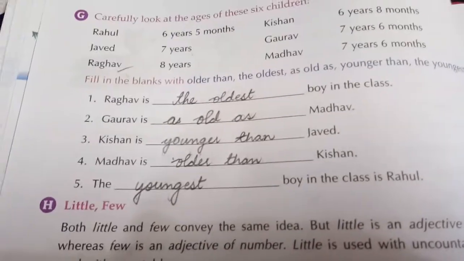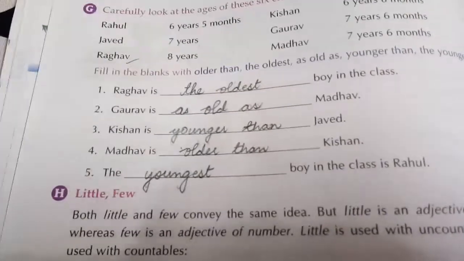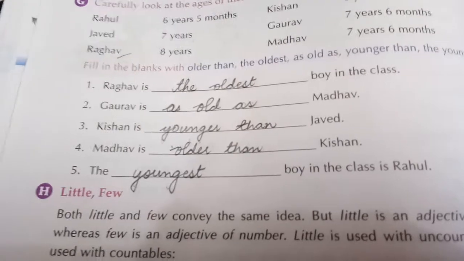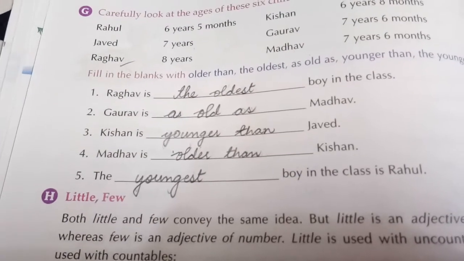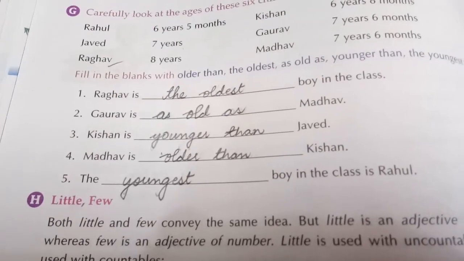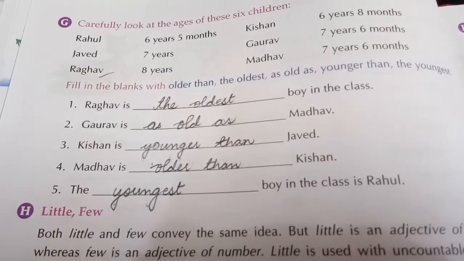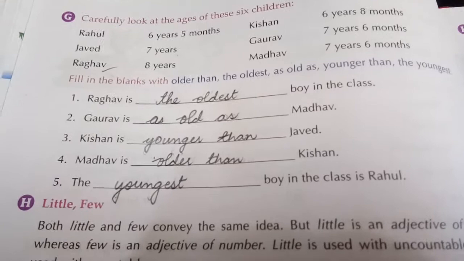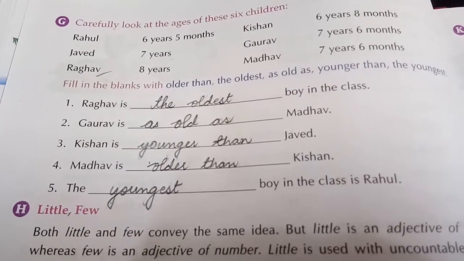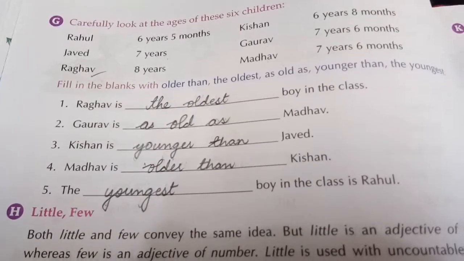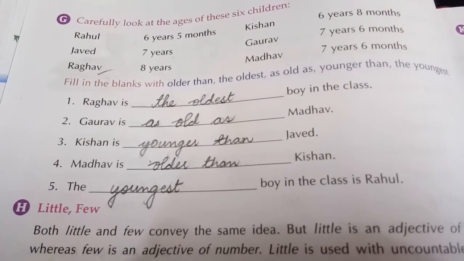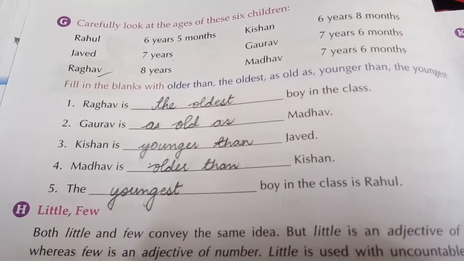Now we have to compare 2 out of them in all the sentences, like Raghav is dash boy in the class. Now Raghav has to be compared with all the boys in the class. So just see Raghav. Raghav is 8 years, means he is the oldest boy in the class. Gaurav and Madhav. Just look at Gaurav and Madhav. Gaurav and Madhav both have the same ages. So Gaurav is as old as Madhav.